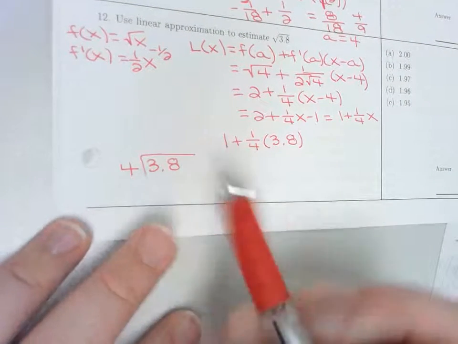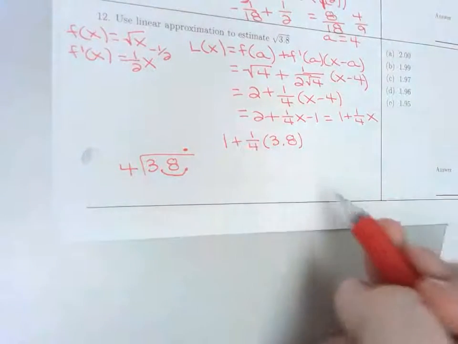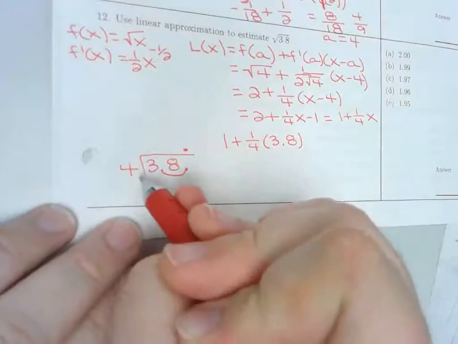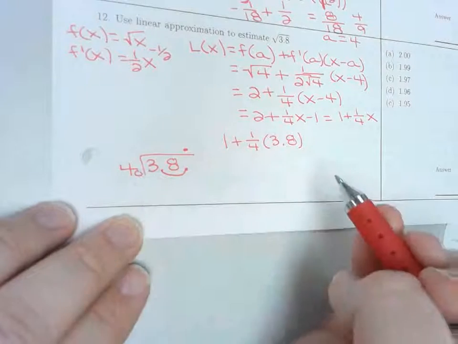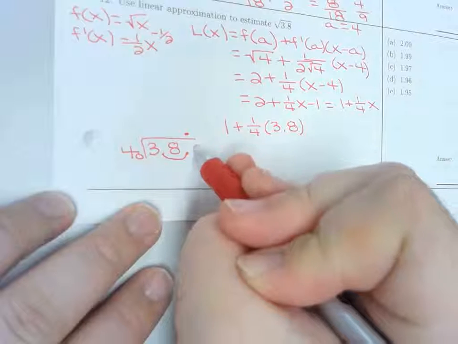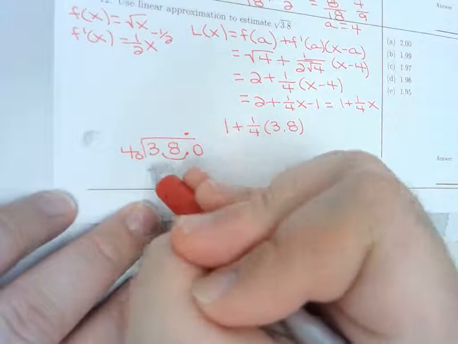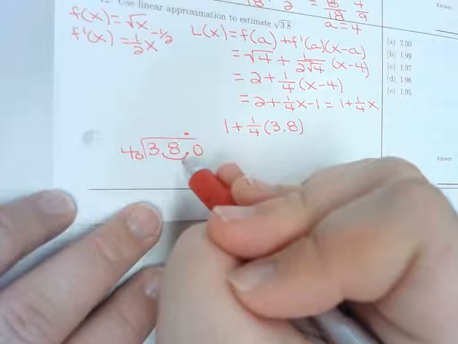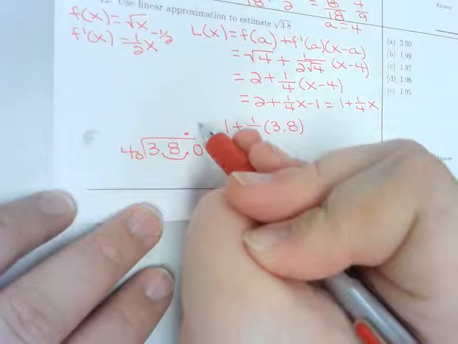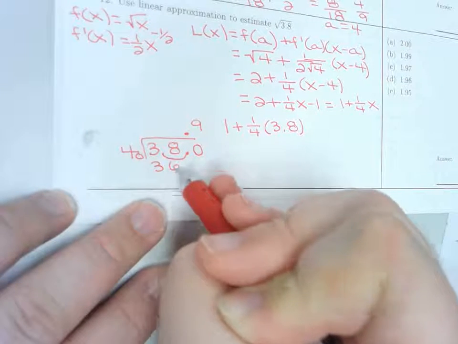So 3.8, we're going to move the decimal over once, bring it up, long division with decimals. This becomes a 40 because I moved the decimal over to the right. So this becomes 380. 40 goes into 380 how many times? 9, which would be 360.